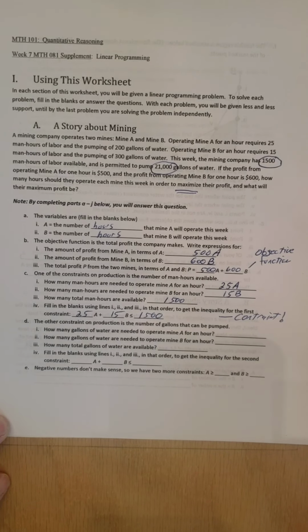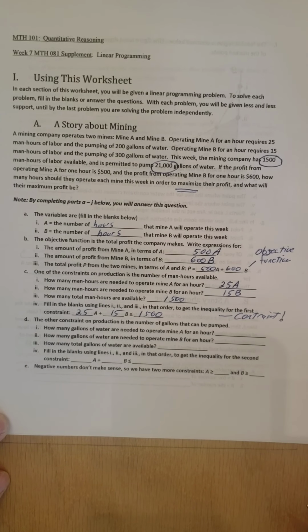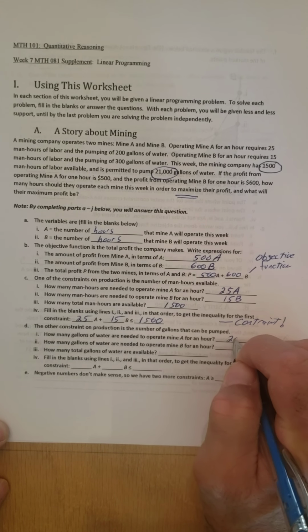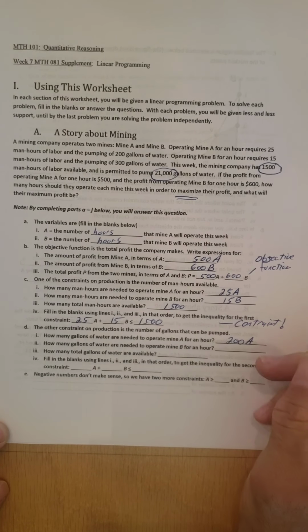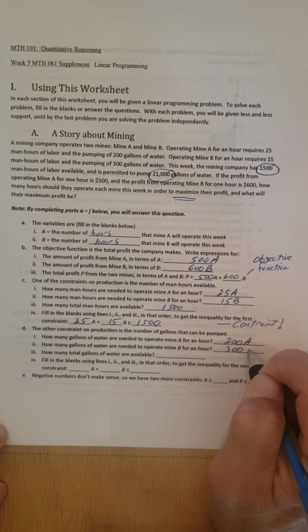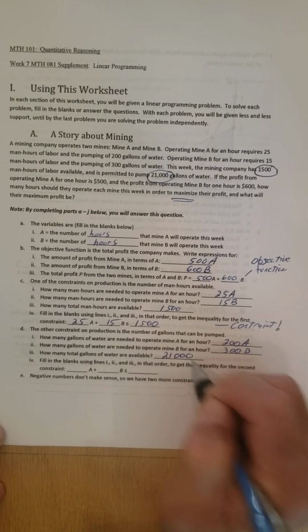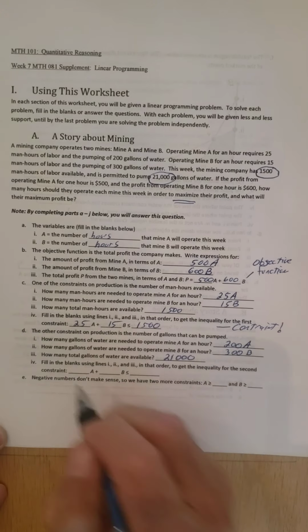Okay. The other constraint is the amount of water. We can't pump forever. We can only pump 21,000 gallons. And mine A requires 200 gallons per hour. And mine B is 300 gallons. And we can only pump 21,000 gallons. Okay.